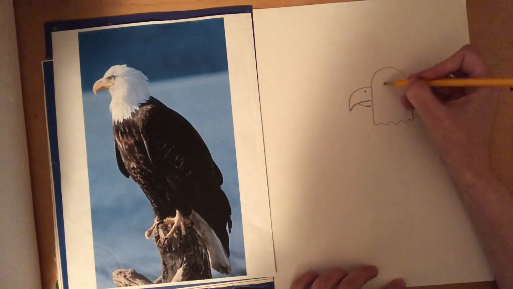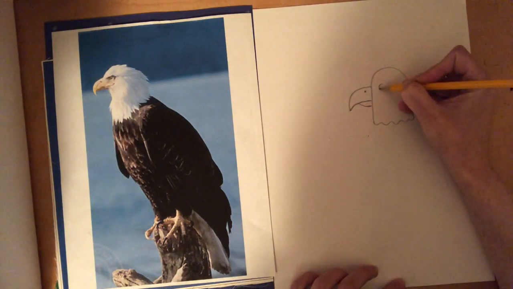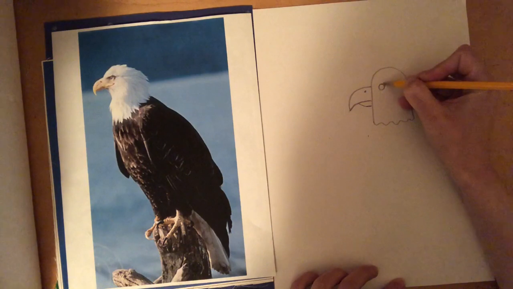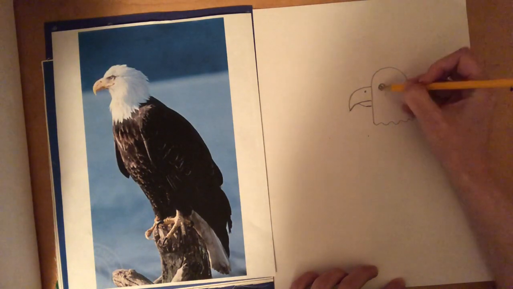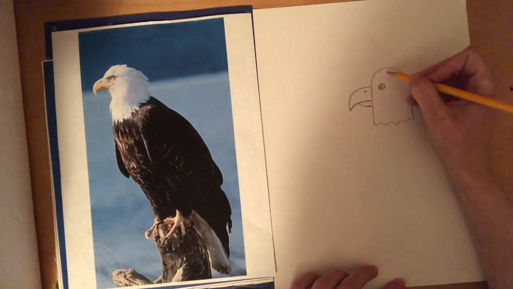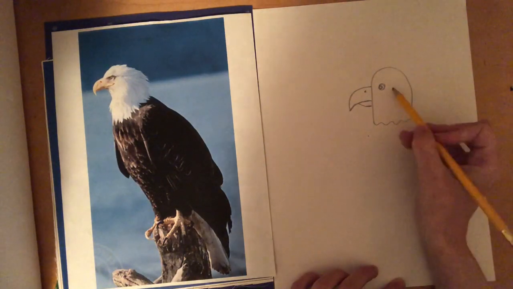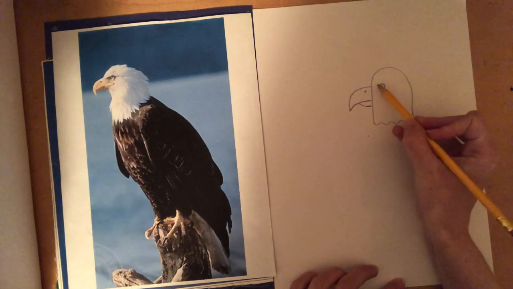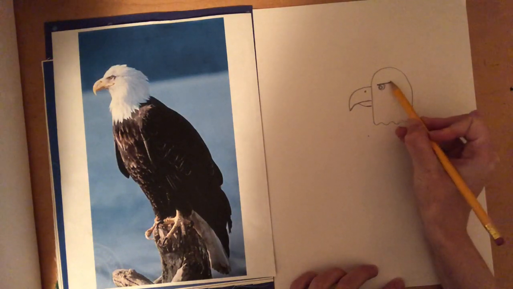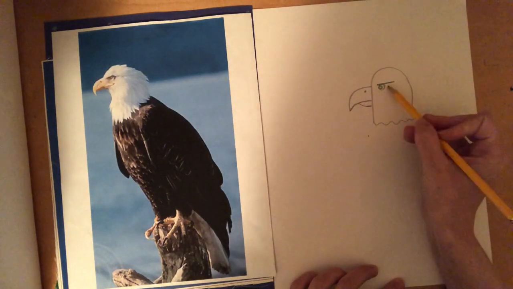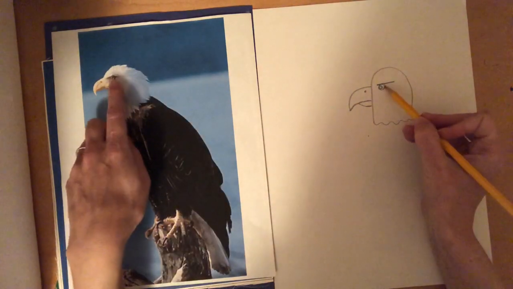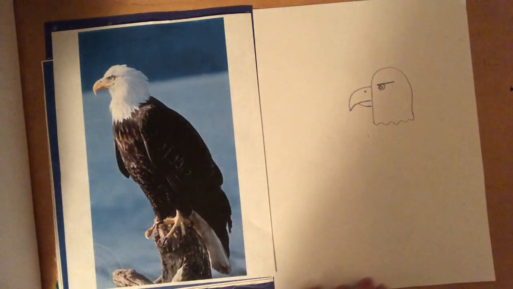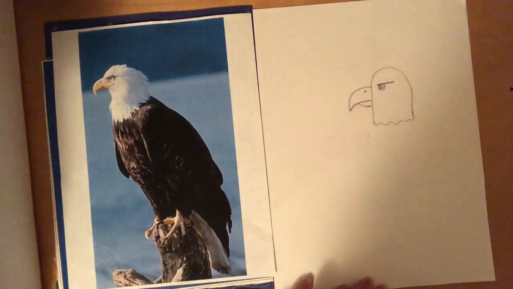And eagles are very serious birds. So if my bird's looking off to the side, I don't need to do two eyes, I just need to do one eye. I'm gonna do a circle with another circle inside. But to make my eagle look like he's concentrating, like he's very serious, check this out. I'm gonna use my pencil and draw a line over the eye, and it will automatically make your eagle look very, very serious, like he's really concentrating on something.